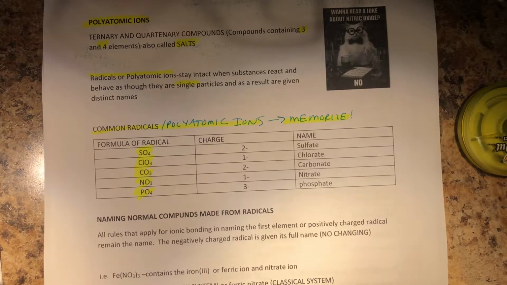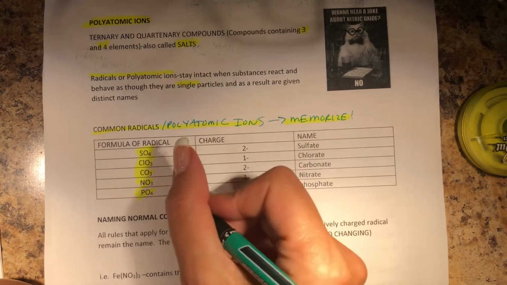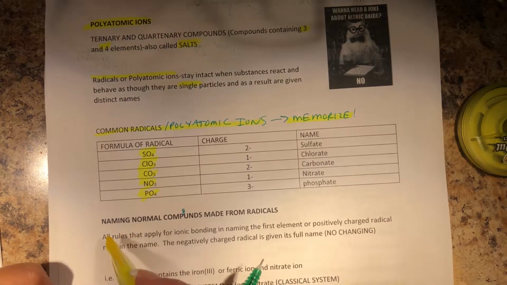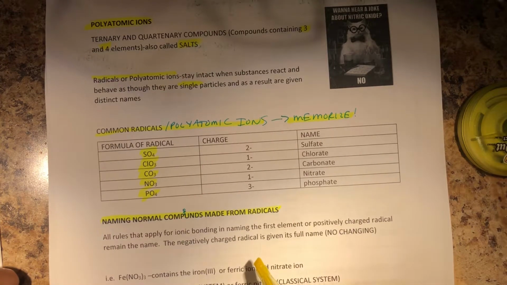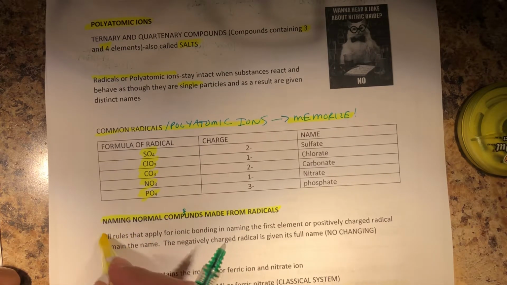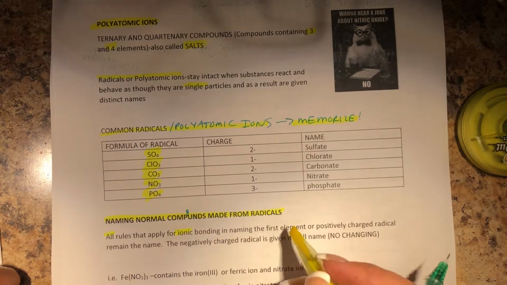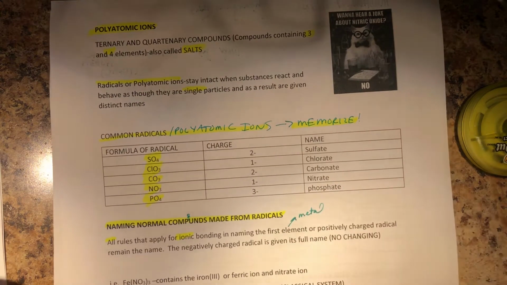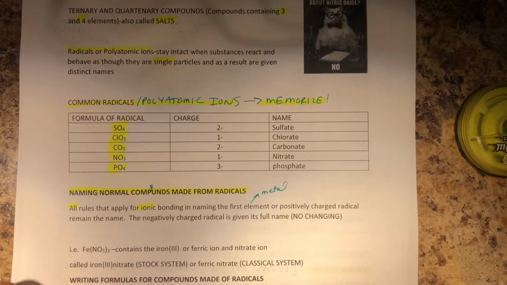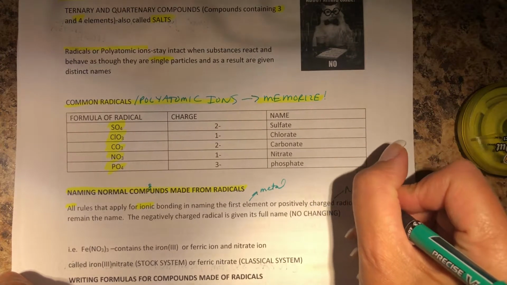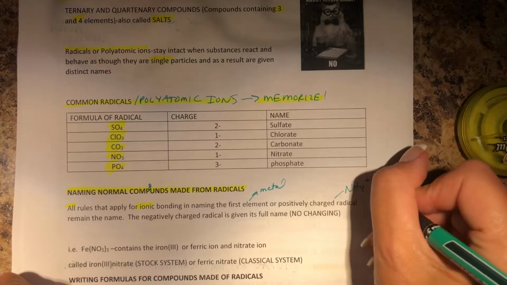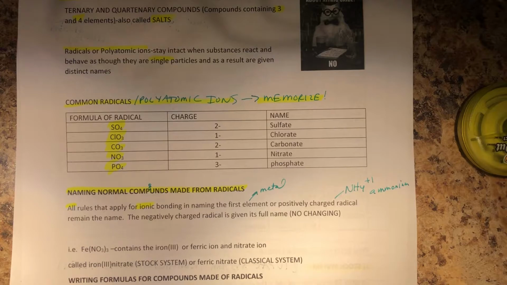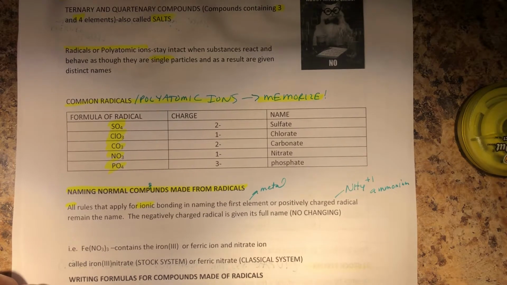If we name normal compounds made from radicals, all the rules that apply for ionic bonding in naming the first element, which is a metal, or positively charged radical, remain the same. The only positive radical that we really know of is ammonium, NH4 with a charge of +1. That's the only one that we will be using. The negatively charged radical is given its full name, no changing.